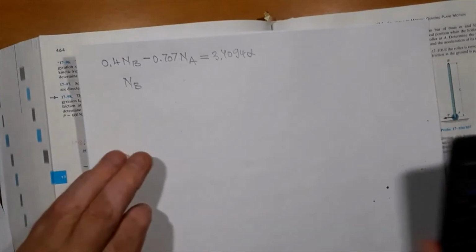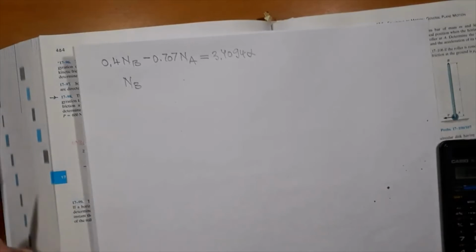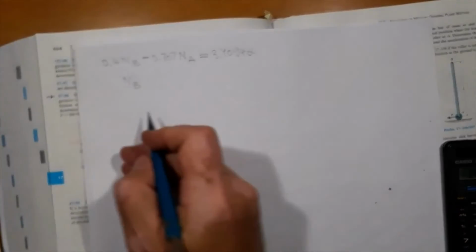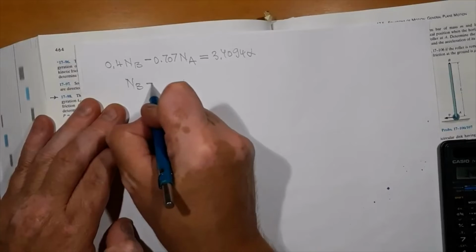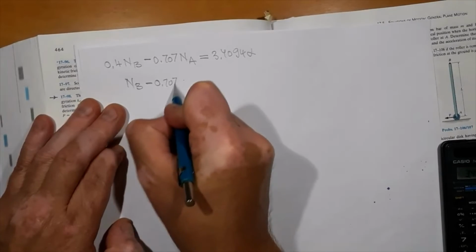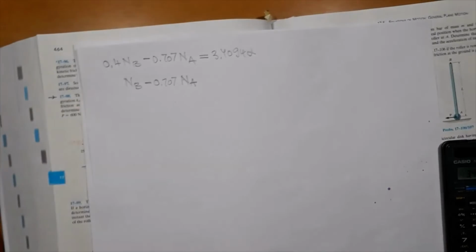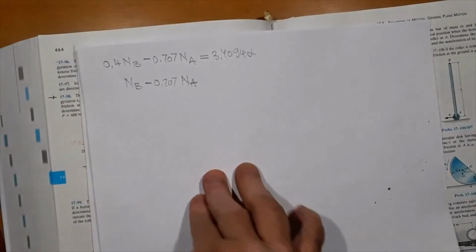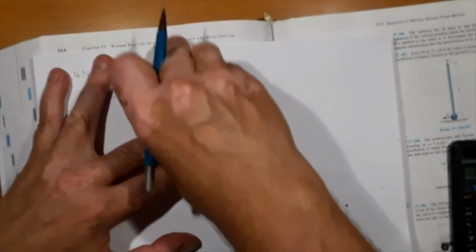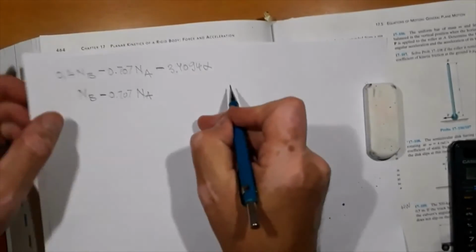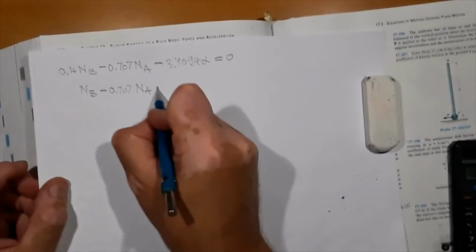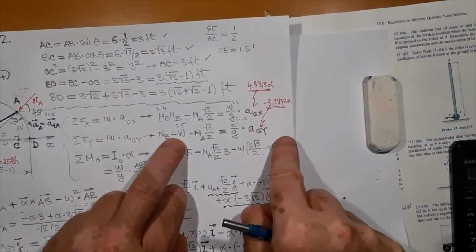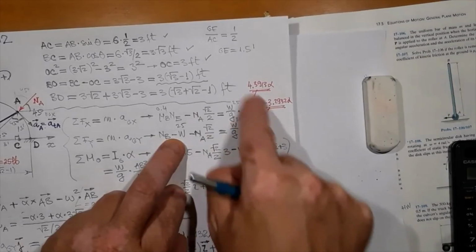NA, we're missing it, so NB minus 0.707 NA, and then I have, I could have kept all the unknowns on one side, so equals 0, and here I have negative. So what I'm doing, I'm moving W to the side, to the right, and this piece to the left, same as I did earlier.